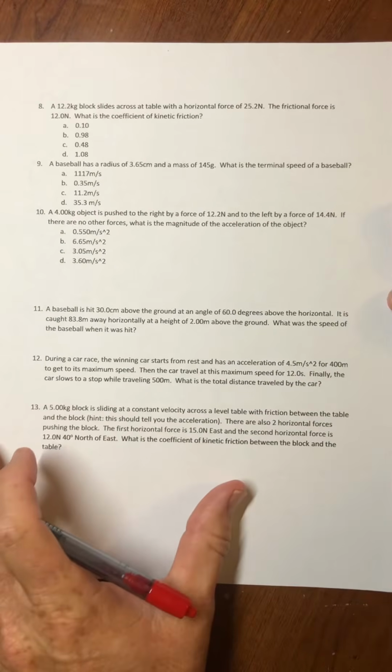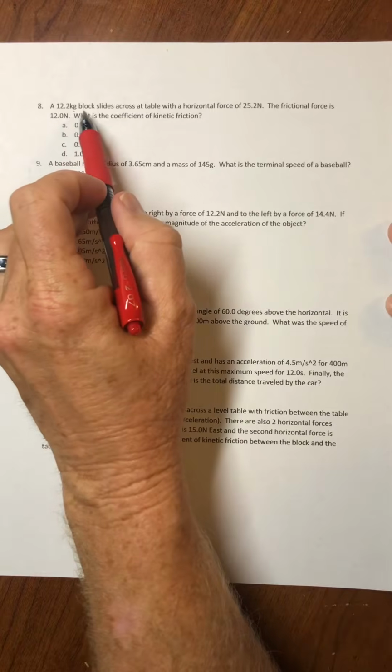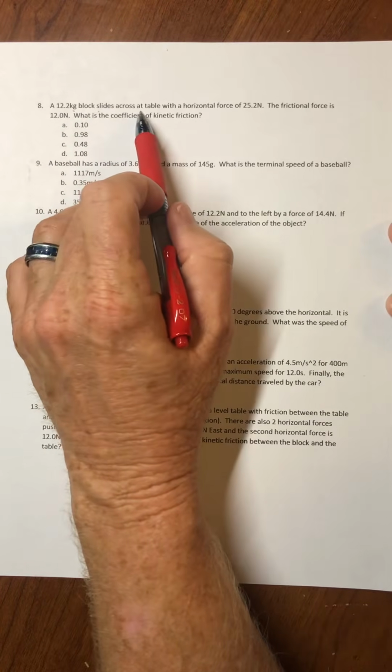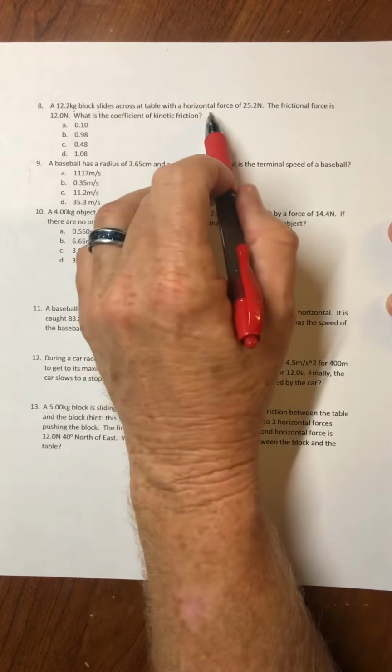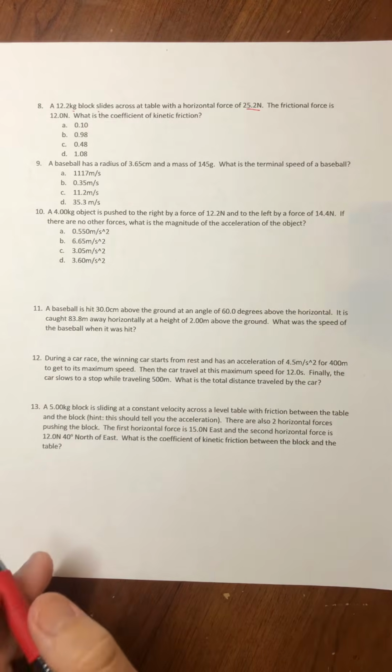So this next page here, number 12, says that we have a 12.2 kilogram block, slides across the table with a horizontal force of 25.2. The frictional force is 12.0. What is the coefficient of friction?